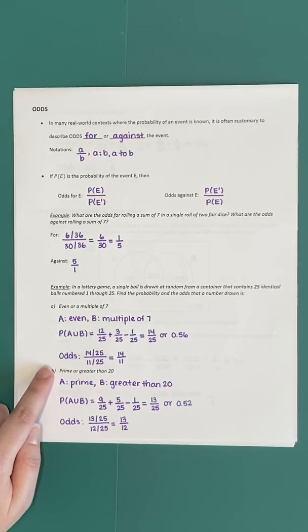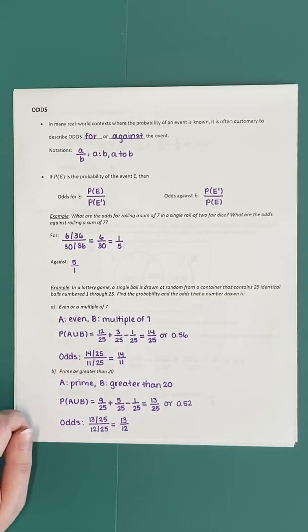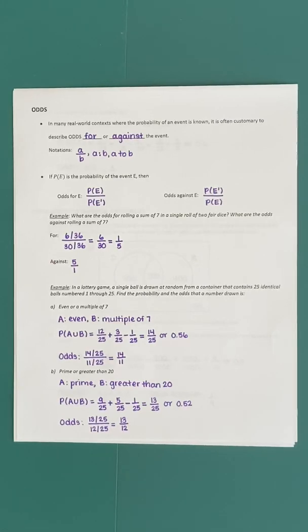What about getting a number that's prime? In other words, the only things that divide into it are going to be 1 and itself, and greater than 20. Okay, well, if you need to look up prime numbers, look those up. In general, 1 is not considered to be a prime number. 2 is the first prime number, and 2 is also the only prime number that's an even number.